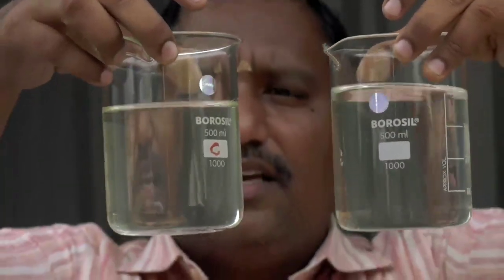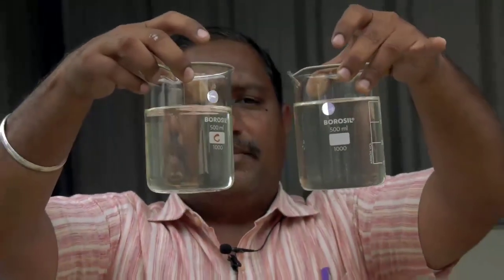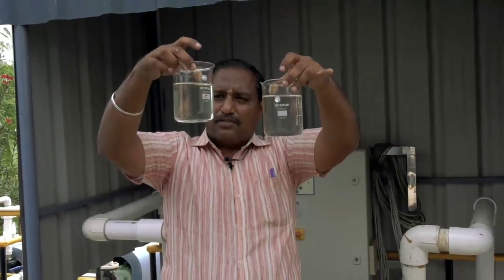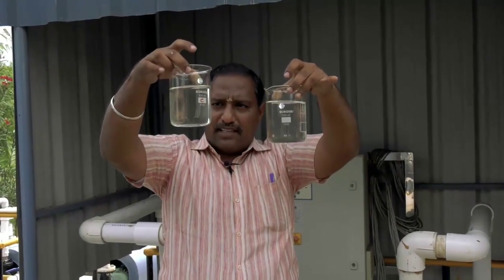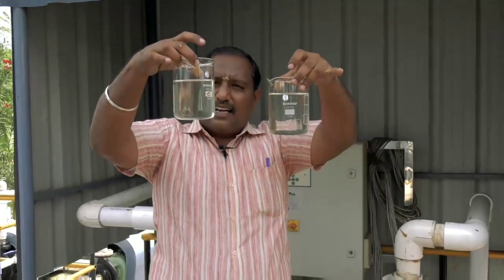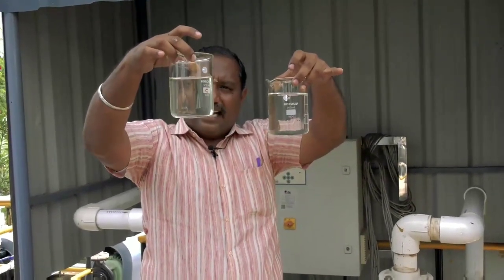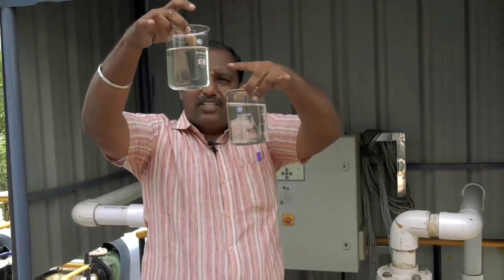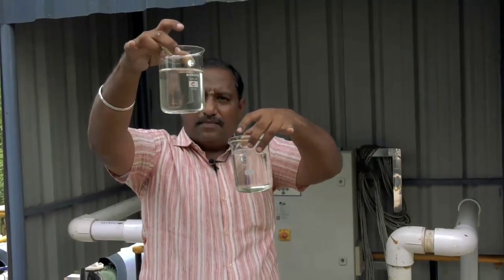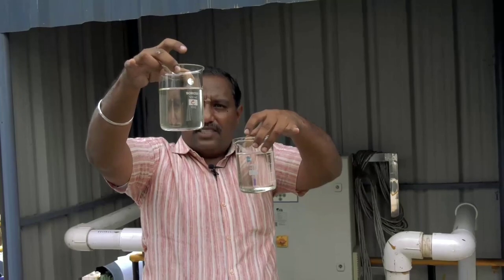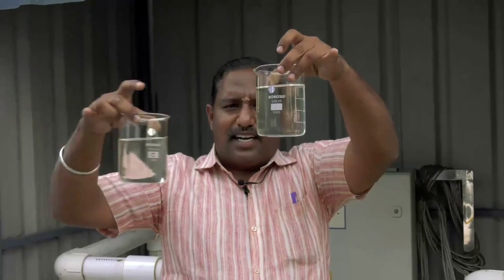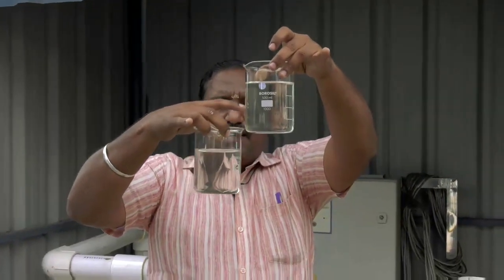Here you can see the treated water taken from the different structures. The water in this beaker, which I am holding in my right hand, is the clarifier outlet, the clarified water coming from the clarifier. In this clarifier outlet, you can see some amount of turbidness or cloudiness, and also the greenish tint. You can see it very clearly. After this, the water enters the different polishing stages, the multimedia filter and the activated carbon filter, and you can see the difference over here.